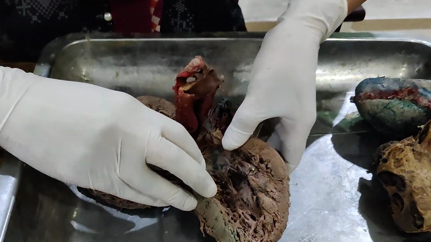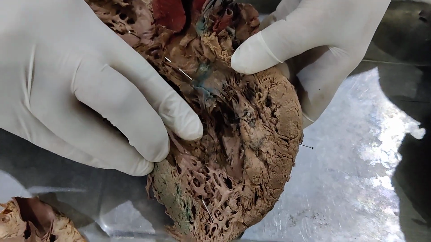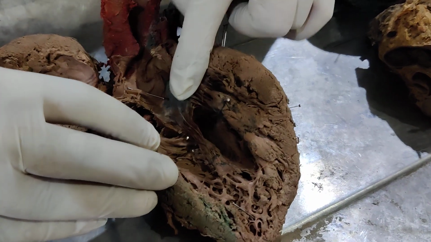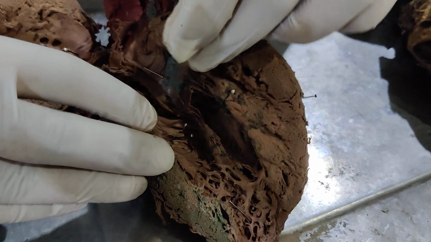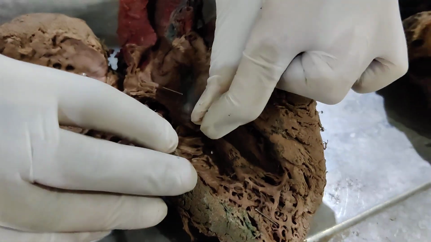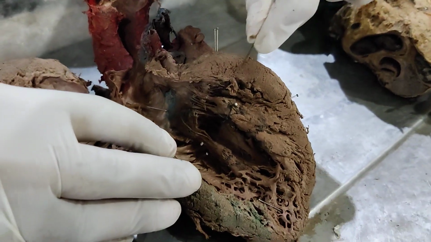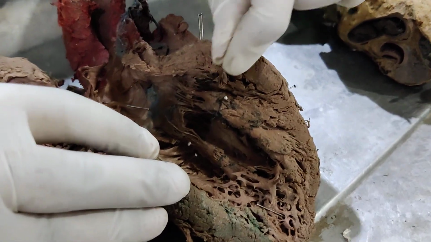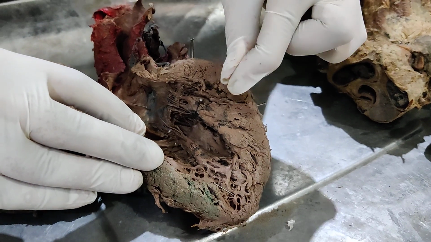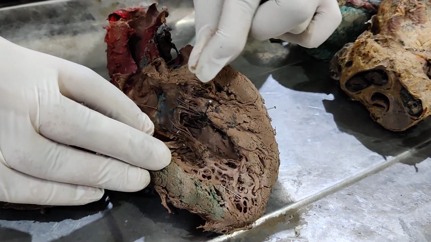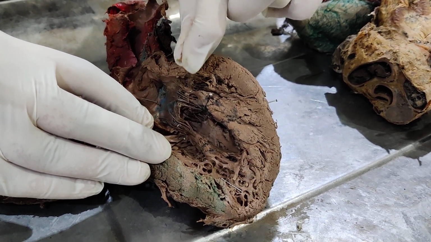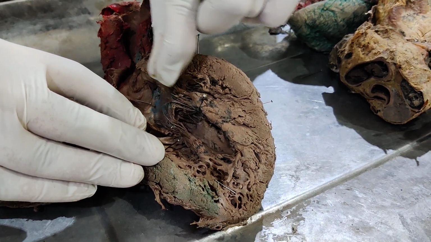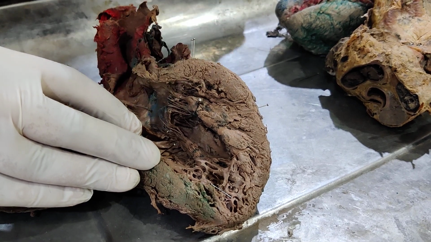If we see in this specimen, this is the papillary muscle, and these are the chordae tendineae. These thin cord-like structures are chordae tendineae which are emerging from this papillary muscle. You can appreciate one end is fixed and the other end is free. At its free end, these are the chordae tendineae which are extending up to the valve.